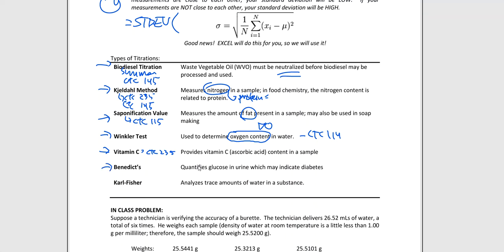Next one is Benedict's, and Benedict's is just quantifying glucose. That's all that is. Sometimes clinical chemistry can utilize titrations as well. Very often, though, they have very simple little tricks that they can do to simplify their processes to limit the mistakes. But if we wanted to titrate the amount of glucose in someone's urine in our lab, we can do that simply using a burette and a titrant and some type of color change that would begin to happen.